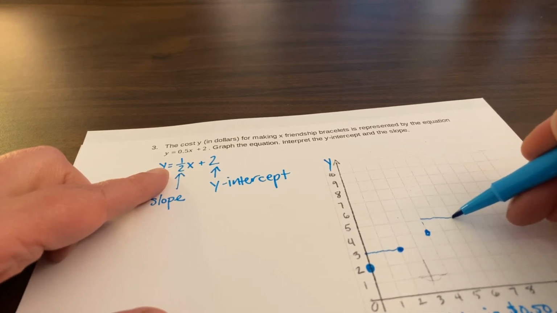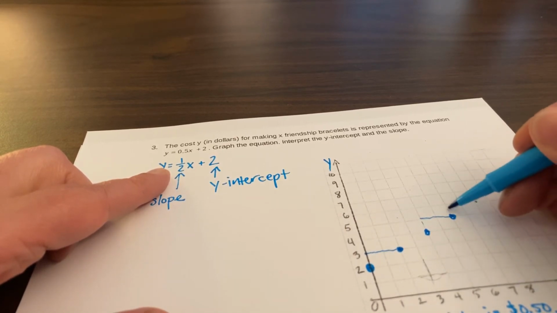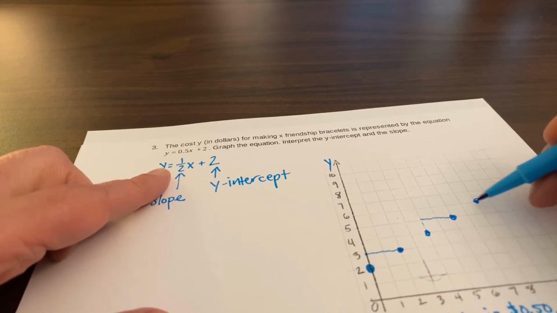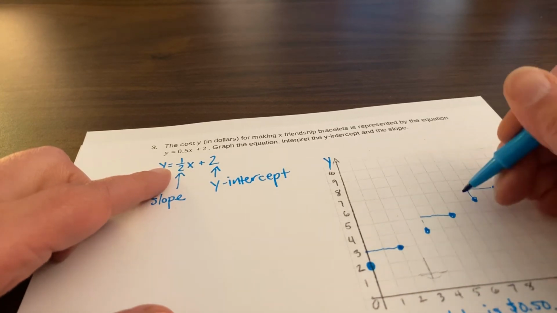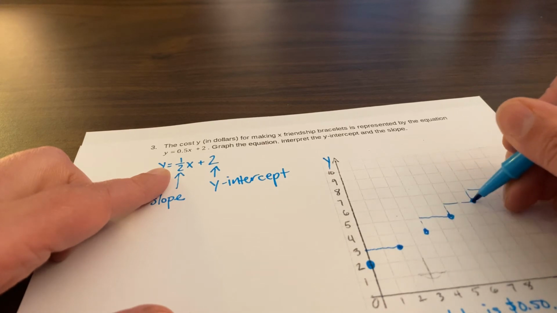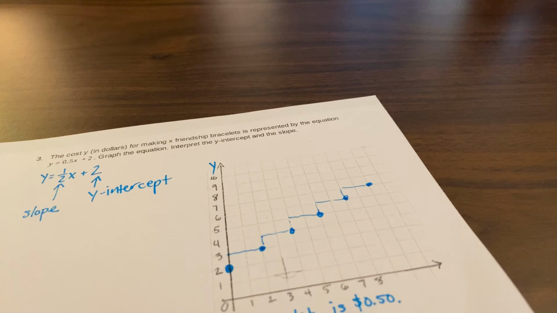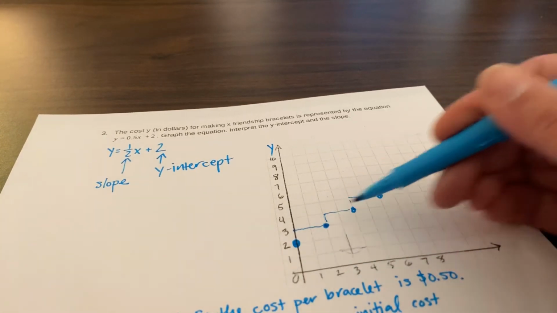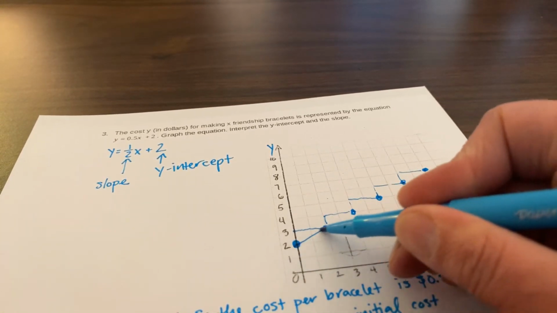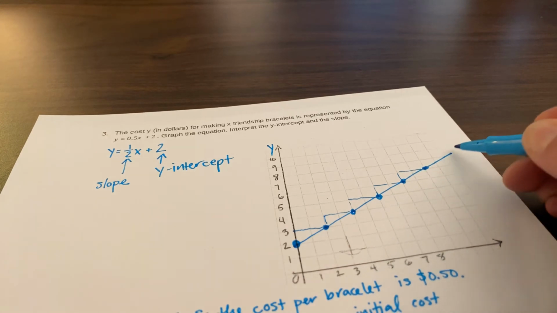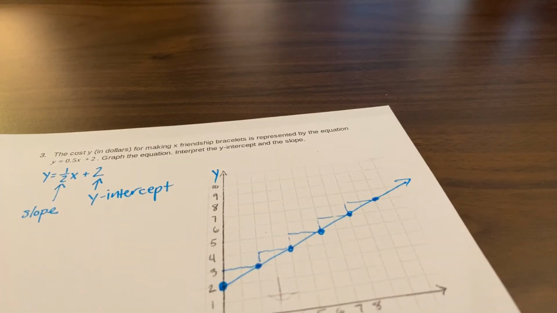Up 1 and over 2, again and again. You don't actually need to draw these little up and overs. They are to help you see how the slope goes. And so we connect those dots and we draw a line.